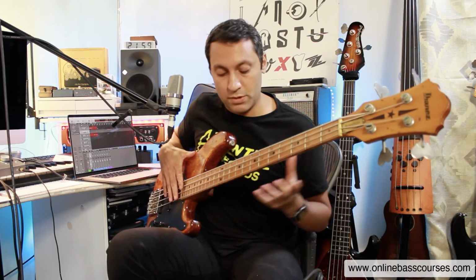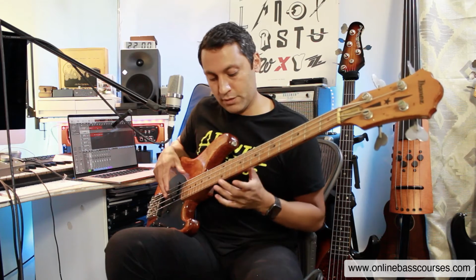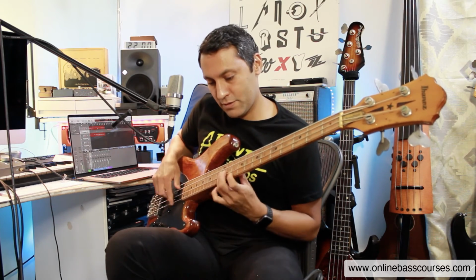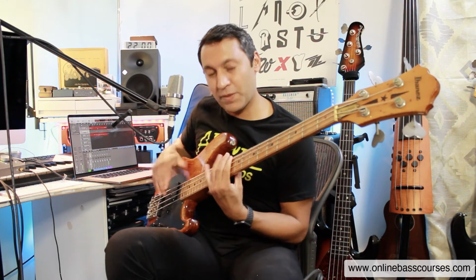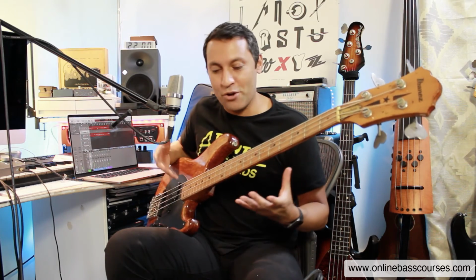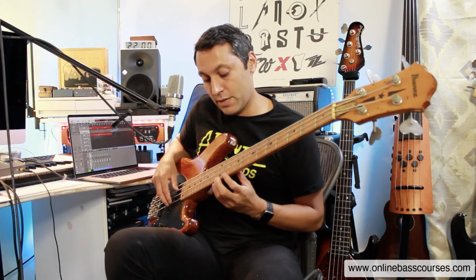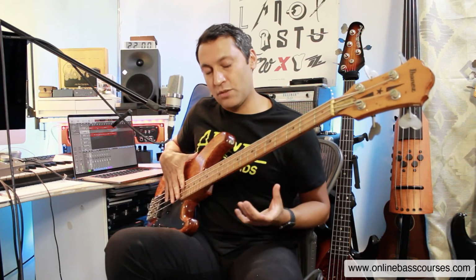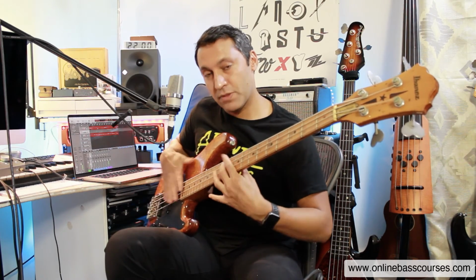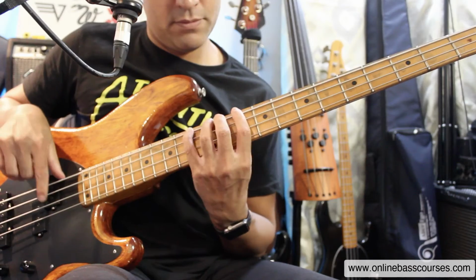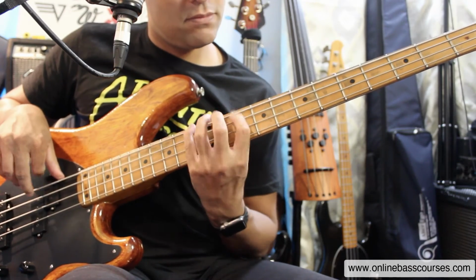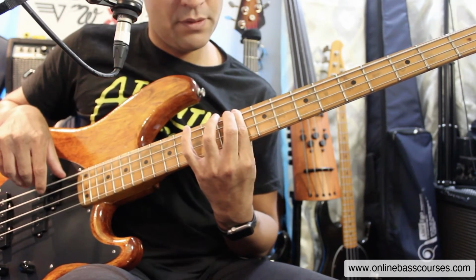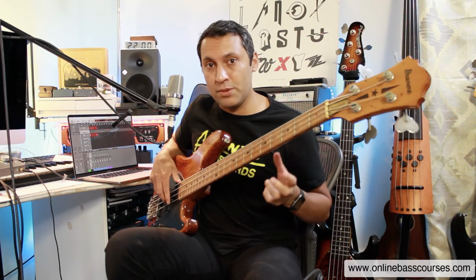The minor modes, of which this is one, work brilliantly with the minor pentatonic and blues scales. There's one thing I haven't told you about. Just the minor pentatonic scale sounds really open, a really cool sound. If I add one note in, the flat 5, you get the blues scale. And all those notes are contained within the mode.